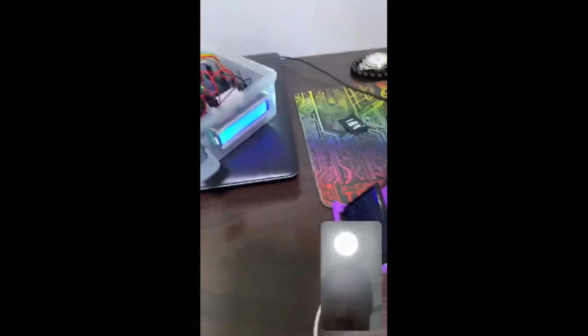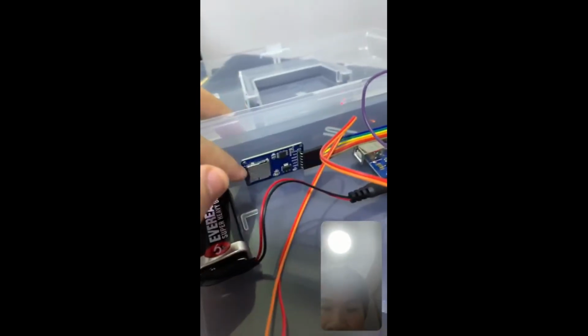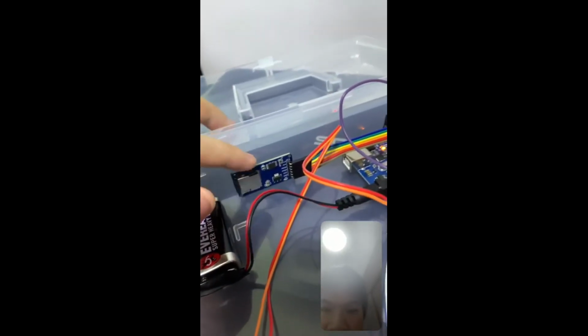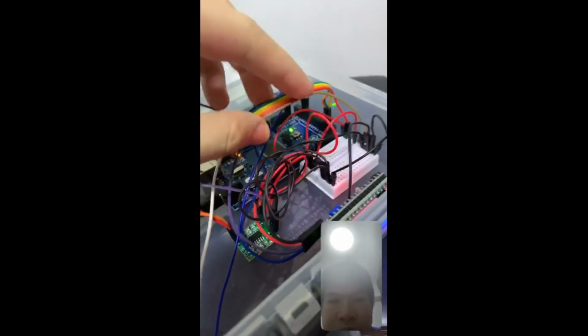Let me briefly explain how the components work and what their functions are. Basically, the SD card module lets my Arduino communicate with my code to run the music. My SD card has music inside, and the SD card module is connected to my Arduino.